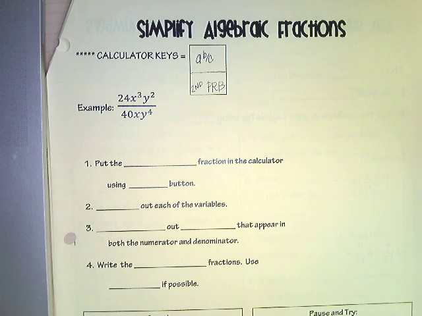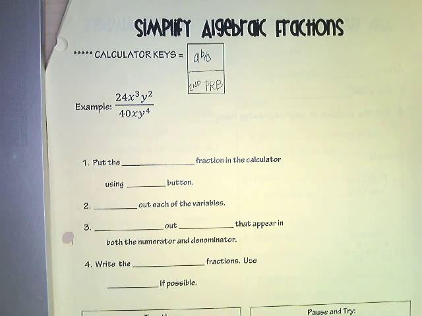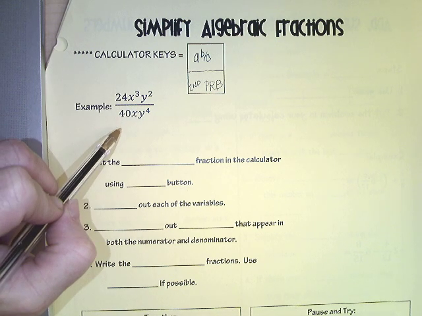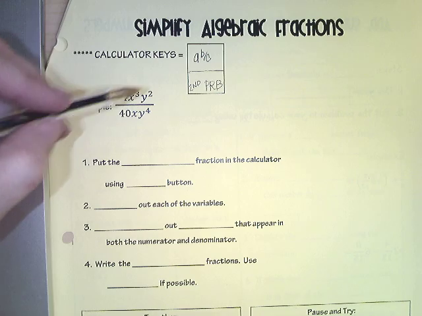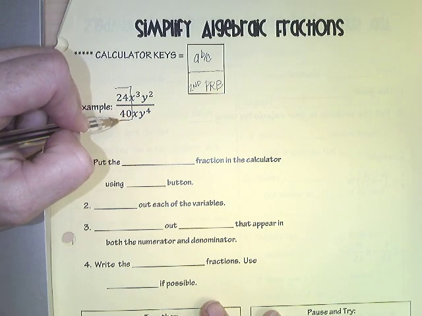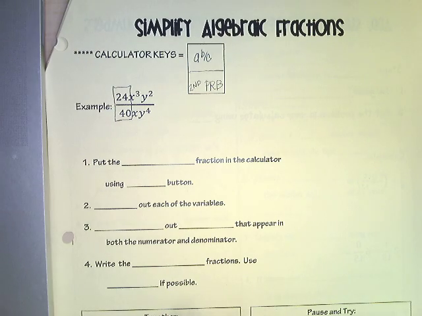All right, let's start with seeing something crazy, more complicated than you're used to seeing. It's 24x cubed y squared all over 40xy to the fourth power. Wow, that's a lot of work. So we're going to block out one thing at a time and just focus on that one thing.